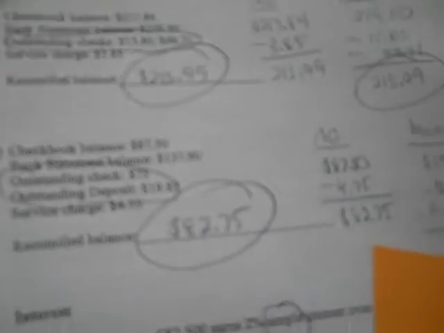Times the time, which is 4. Okay? So 20, and that equals the interest. Okay, so put equals interest. I want to see that. So what does that equal? 2,500 times 0.02 times 4 gives me $200, and that's the interest.